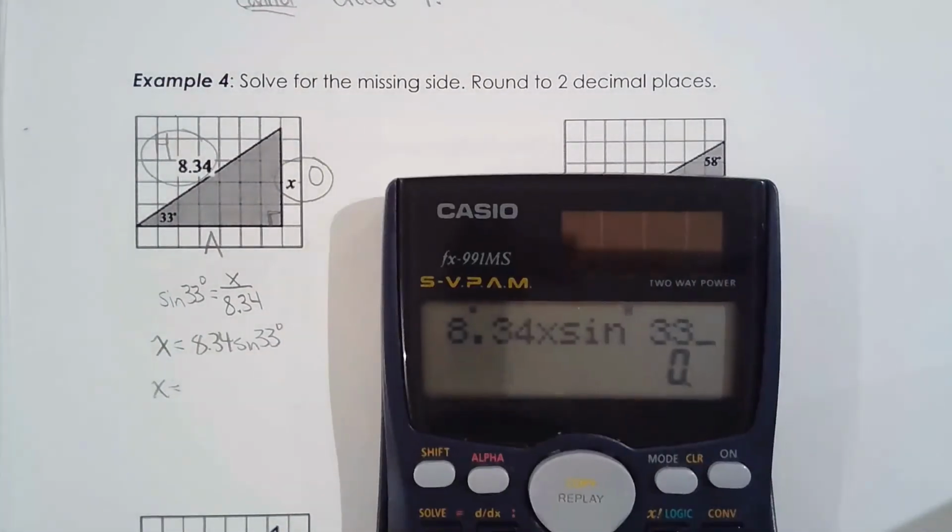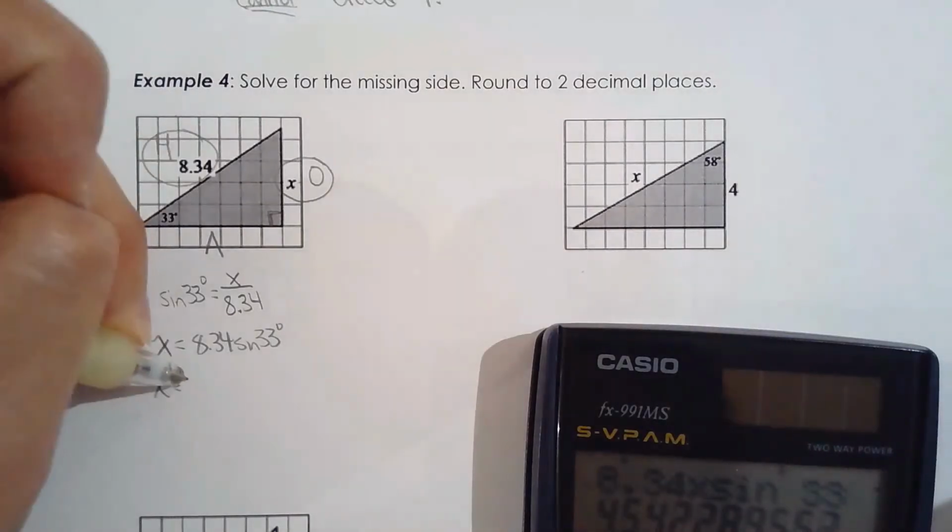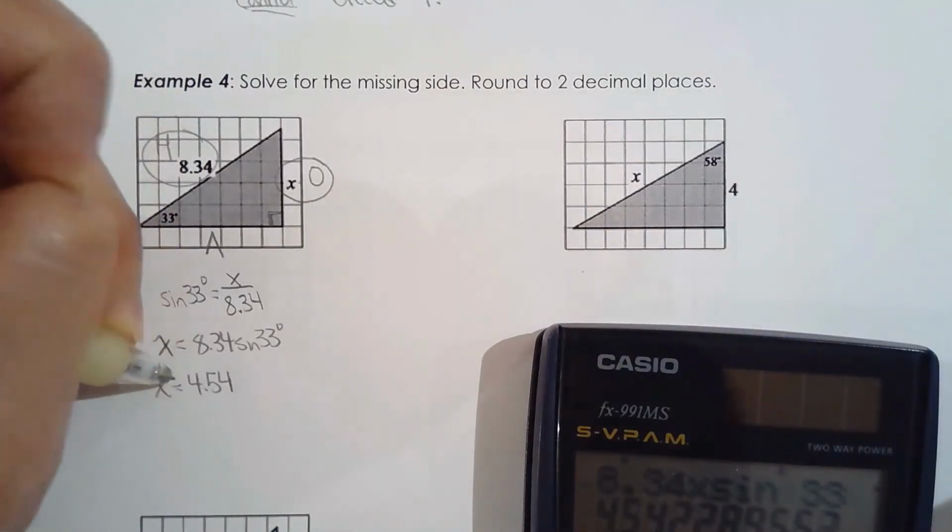So 8.34 times sine 33. We're going to round that to 2 decimal places, 4.54 about.